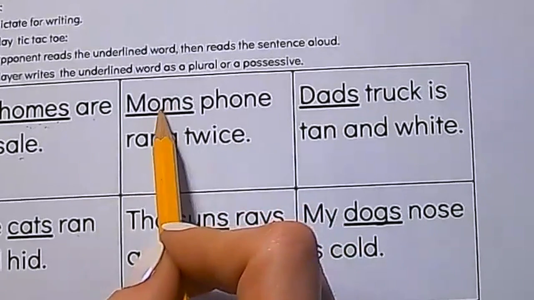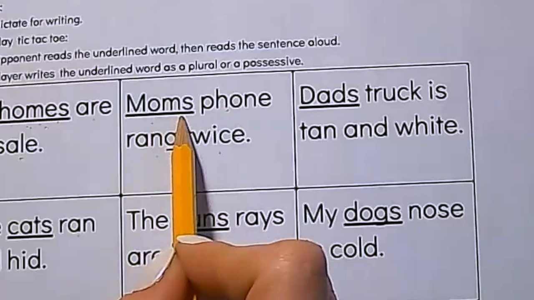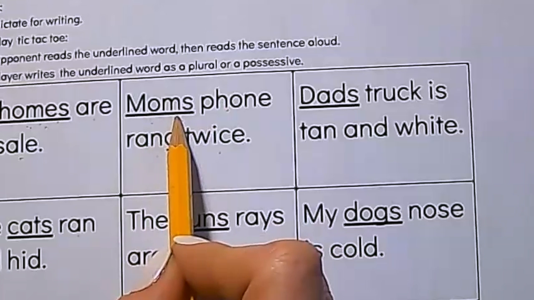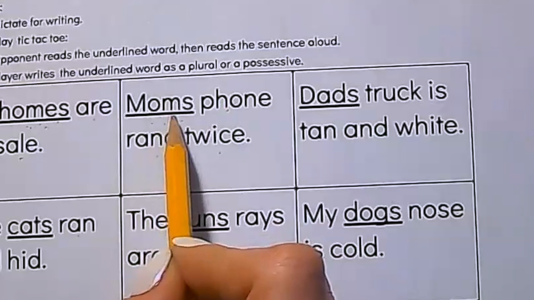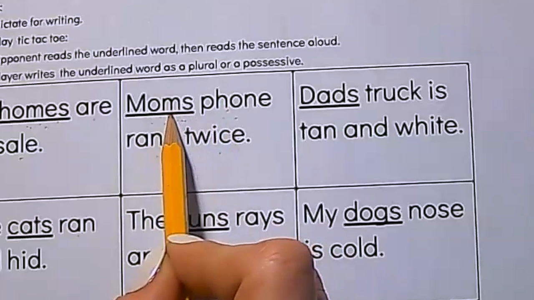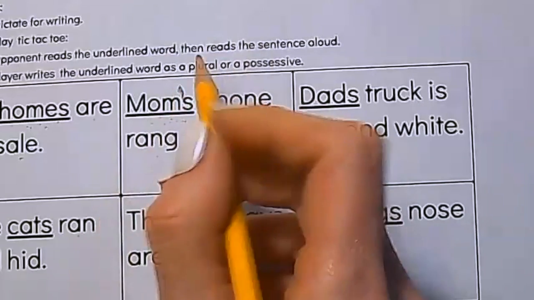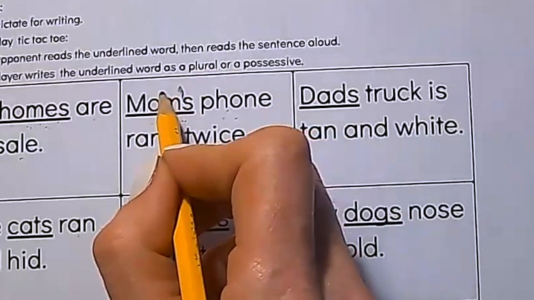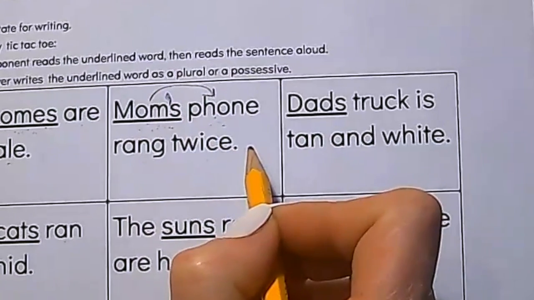How about this one? Mom's phone rang twice. Mom's is the underlined word. Does this show mom owning something? Yeah, it looks like mom's phone. It's one mom. She owns the phone. We're going to put that apostrophe there. And let's draw an arrow from mom. She owns the phone.